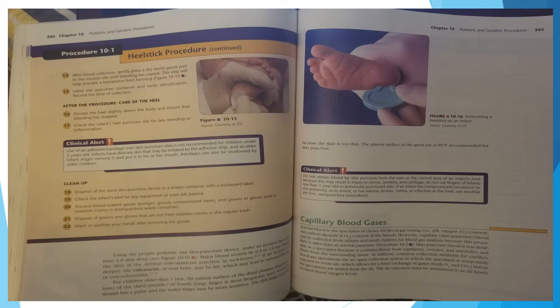Label the specimen container and verify identification. Record the time of collection. After the procedure, care of the heel. Elevate the heel slightly above the body and ensure that bleeding is stopped. Check the infant's heel puncture site for late bleeding or inflammation.